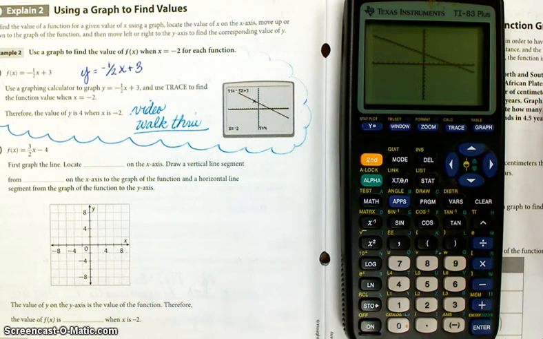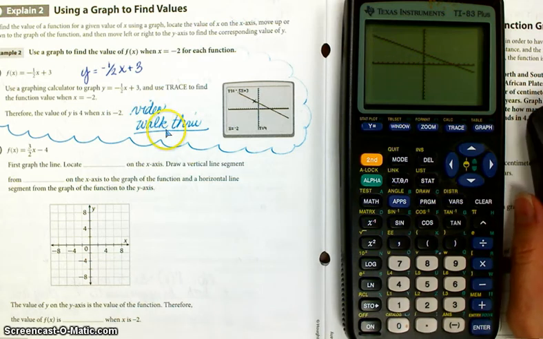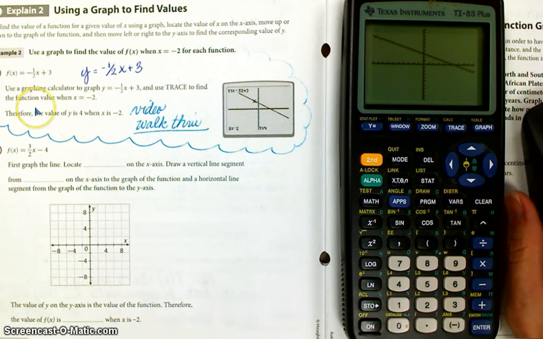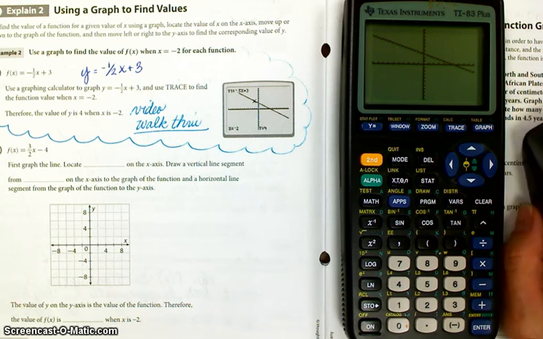There's your line. I could do this by hand on a piece of graph paper, and it would look the same. The slope would be the same, the y-intercept would be the same, etc. But then it says to use the graphing calculator to display the function and use the trace to find the function value when x is equal to negative 2. Let me show you how to do that.